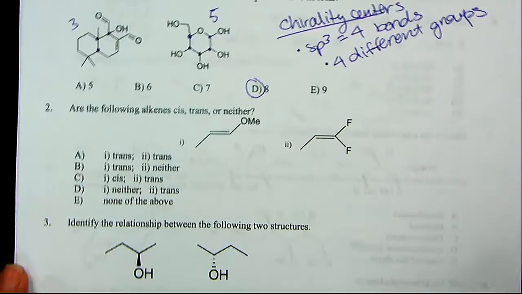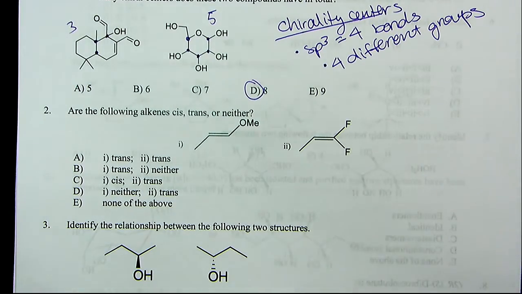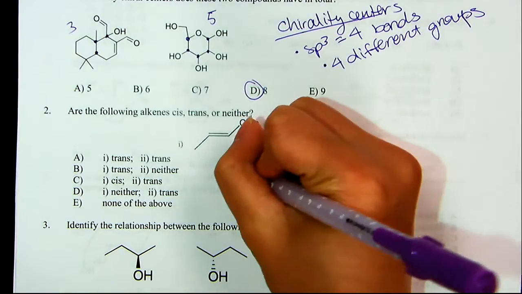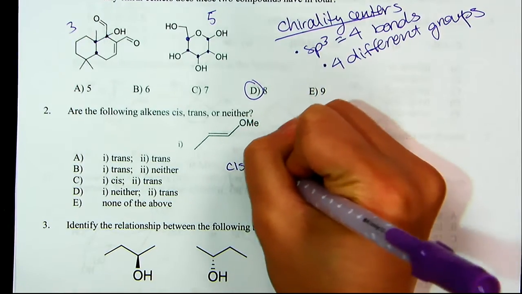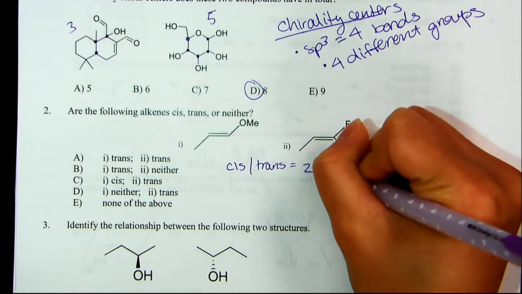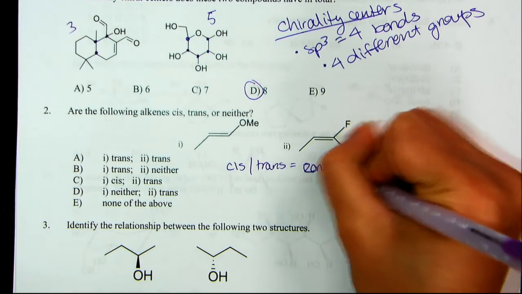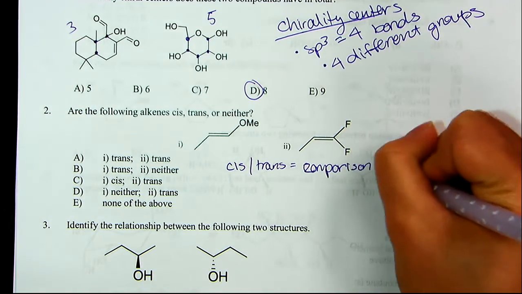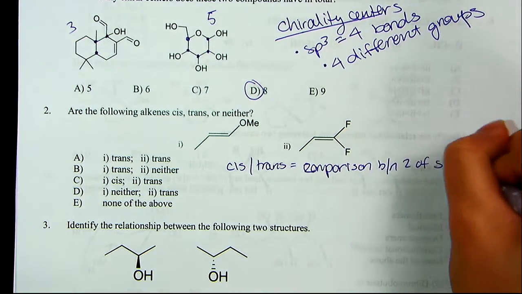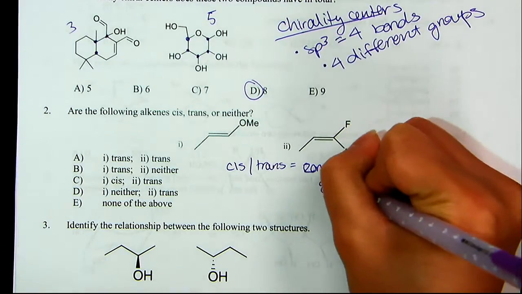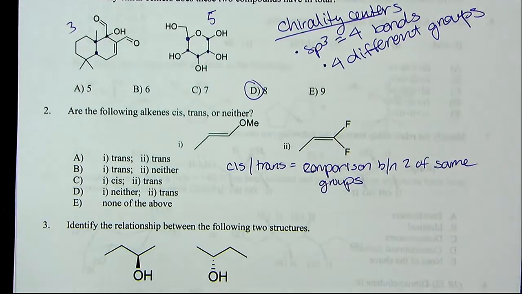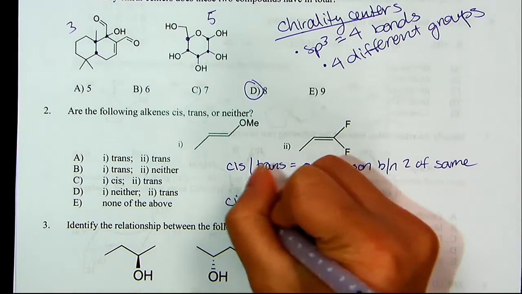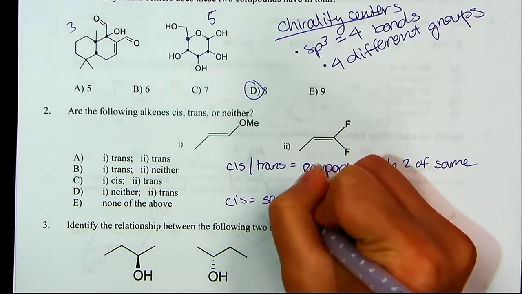So, are the following molecules cis, trans, or neither? So, again, when you do cis and trans, you need to be able to compare 2 of the same groups. They can be the same groups. If they're on the same side, then it's going to be cis.